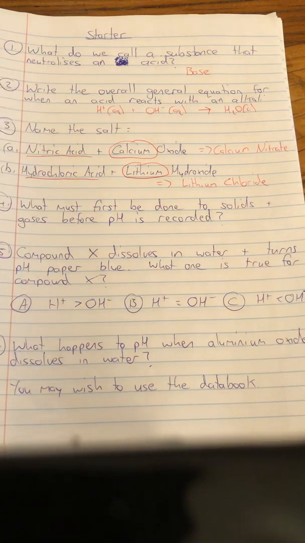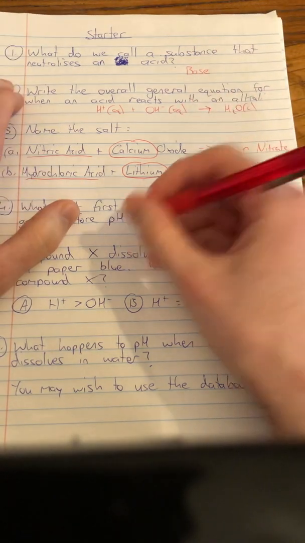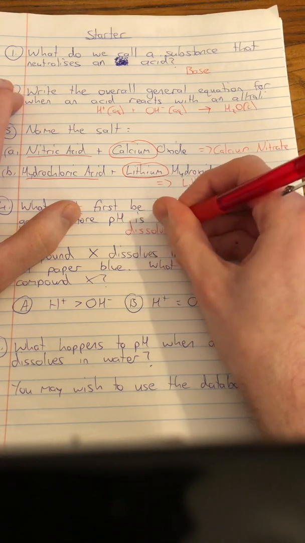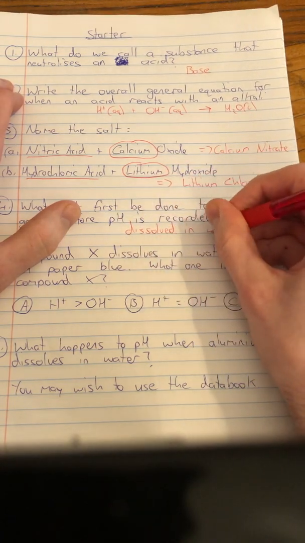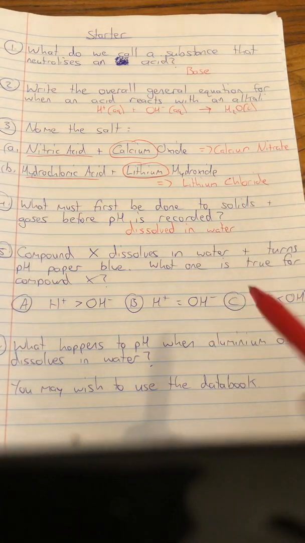Okay. Question 4, what must first be done to solids and gases before pH is recorded? They have to be dissolved in water. Okay, otherwise you can't record the pH.